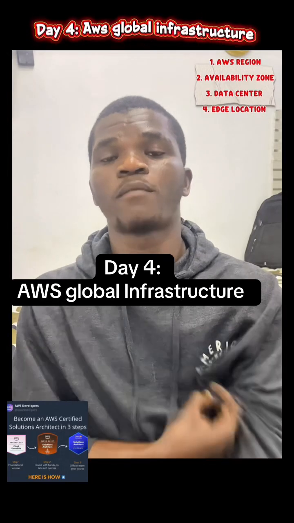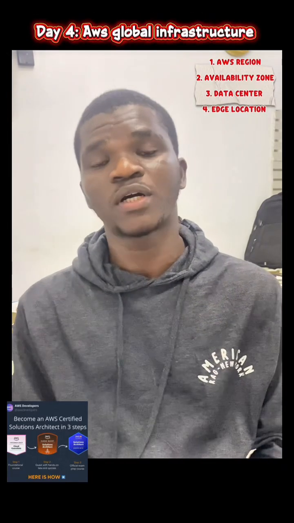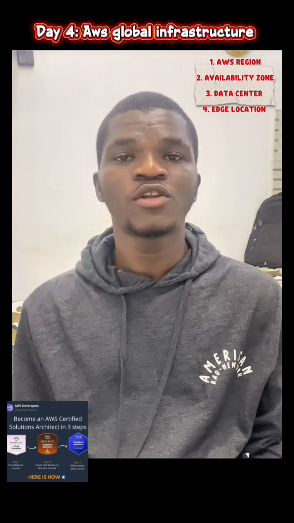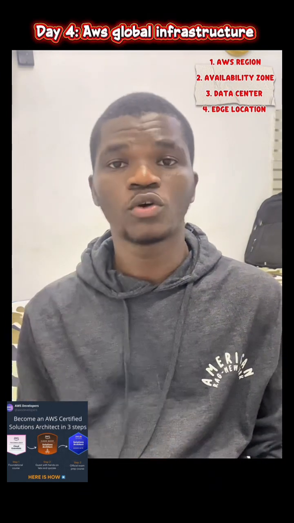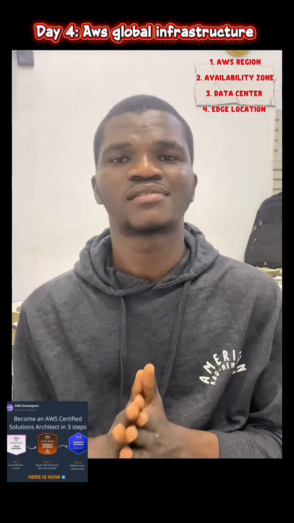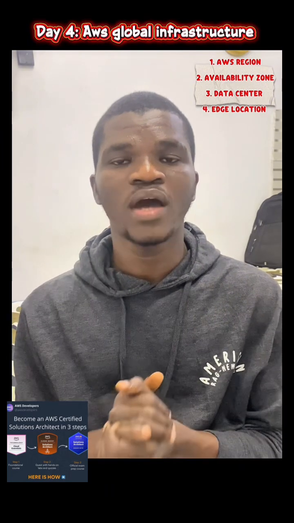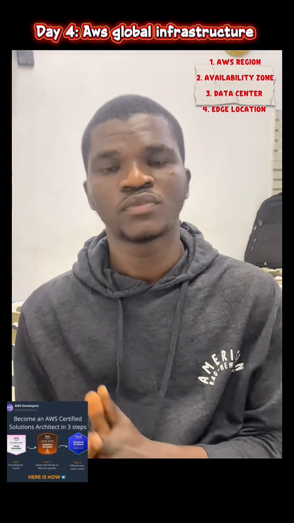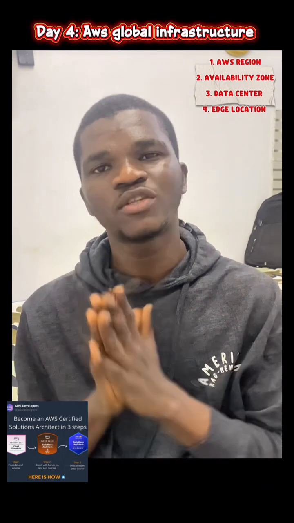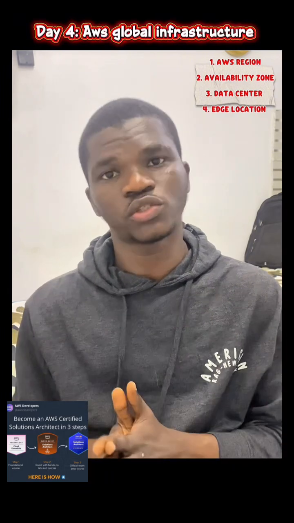Okay, now day 4. Today we are going to talk about the AWS global infrastructure. AWS has 4 major global infrastructure. The first one is AWS region. The second one is AWS availability zone. The third one is AWS data center, while the fourth one is AWS edge location.